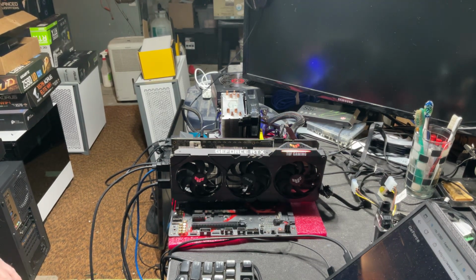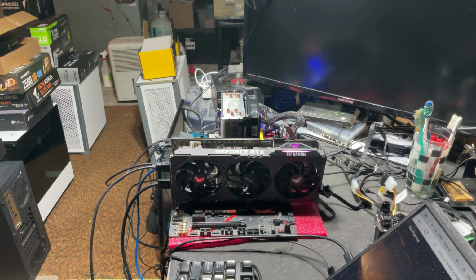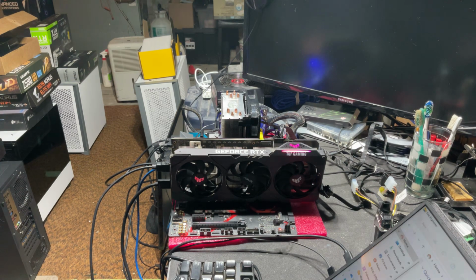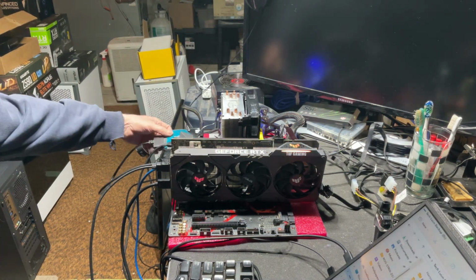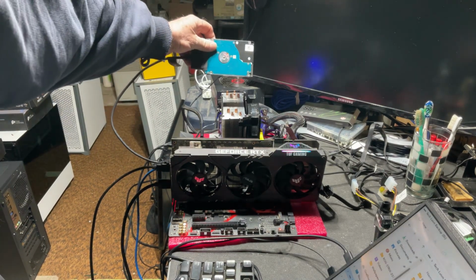Start our search. 531.18. Let's see if we have that. I do have drivers for a number of graphics cards on my 2.5-inch drive that I was showing you earlier.